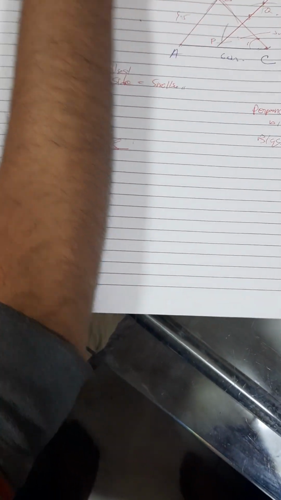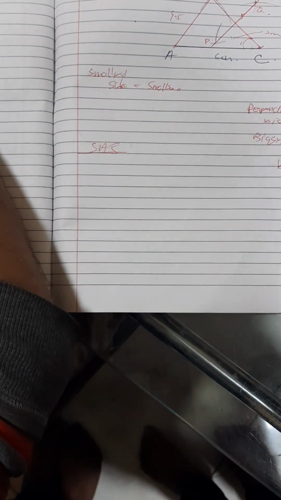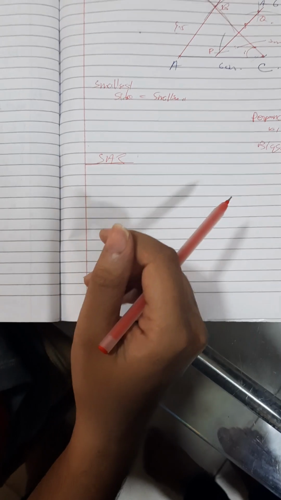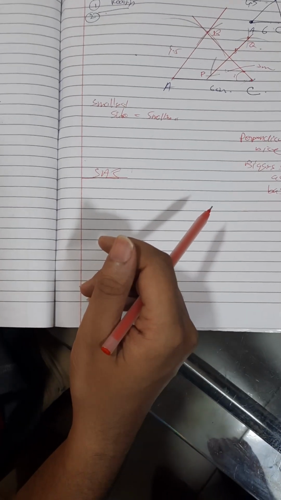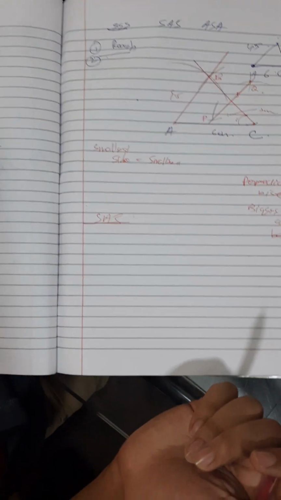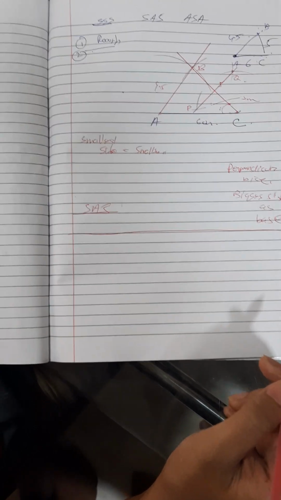Alright, we have both. What is SAS? They'll give you side, they'll give you angle, they'll give you side. Is it clear? Let's try example number 2. Construct an isosceles triangle in which the length of each of its equal sides is 6 centimeter and the angle between them is 75. Always first step what?